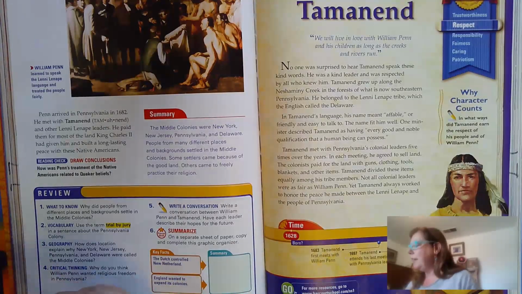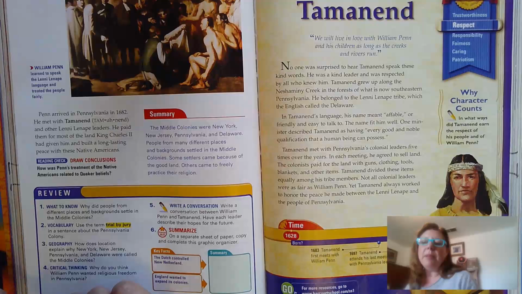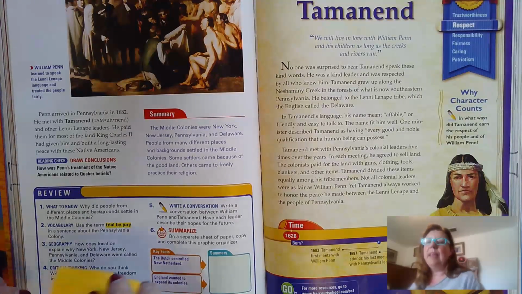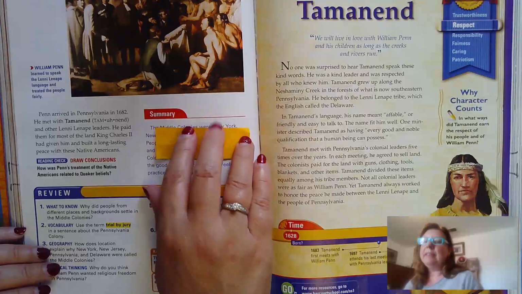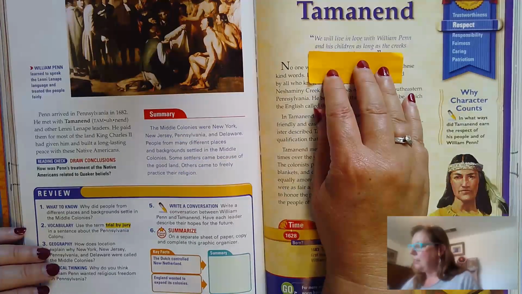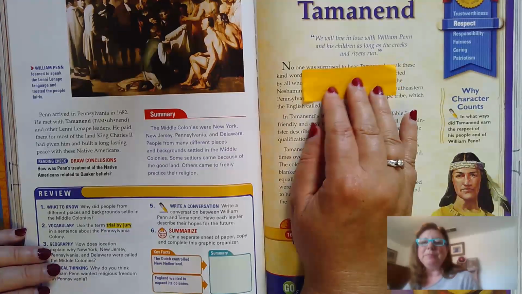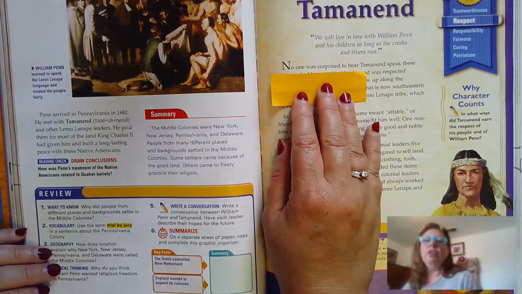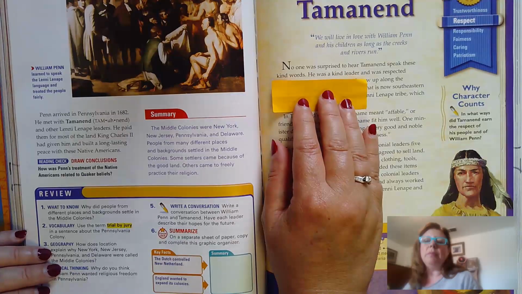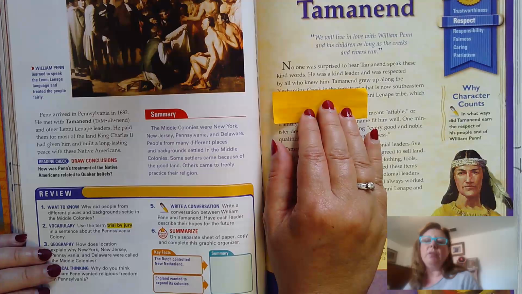We are focusing on respect for our character, why character counts. In what ways did Tamanend earn the respect of his people and of William Penn? Tamanend says, we will live in love with William Penn and his children as long as the creeks and rivers run. That's beautiful. No one was surprised to hear Tamanend speak these kind words. He was a kind leader and was respected by all who knew him.